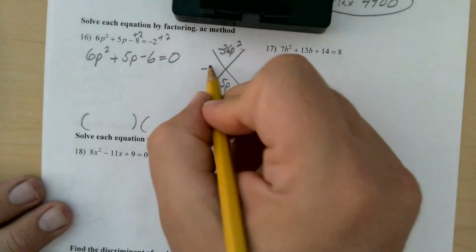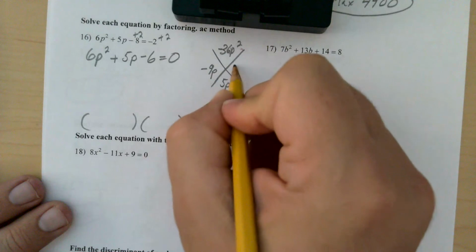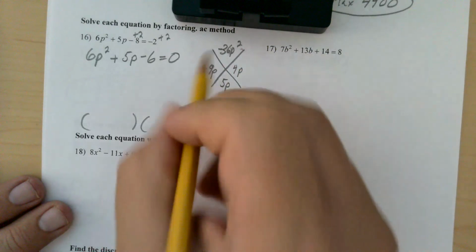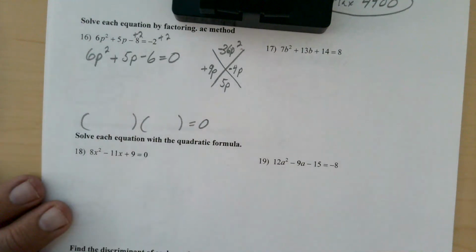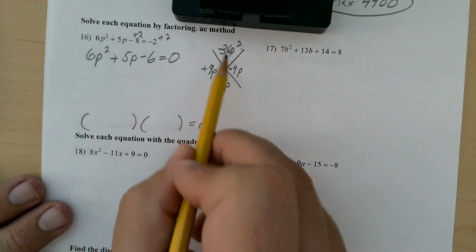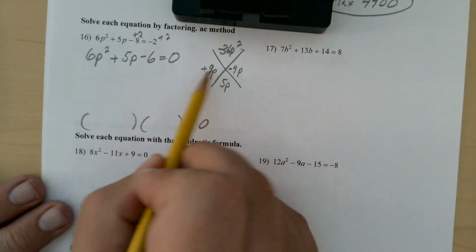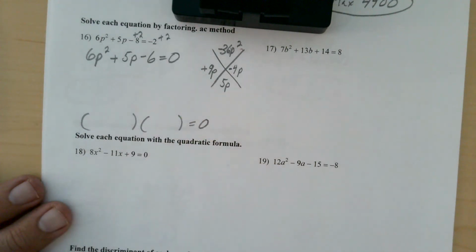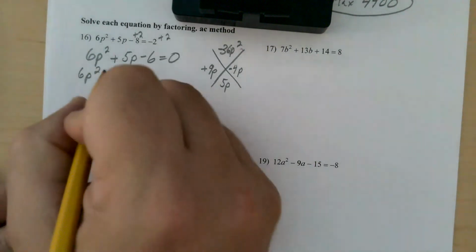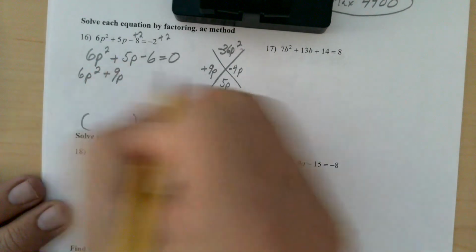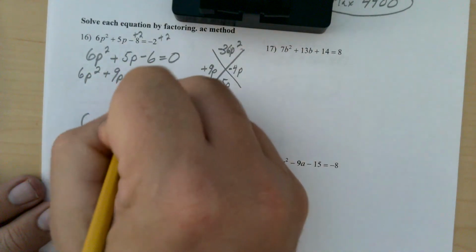I know 9p and a 4p, okay? Actually positive and negative, so it adds up to a 5p. 9 times negative 4 is negative 36. My sum adds up to the positive. I'm going to replace the 5p with a positive 9p and a minus 4p.